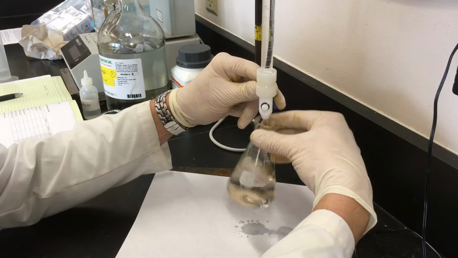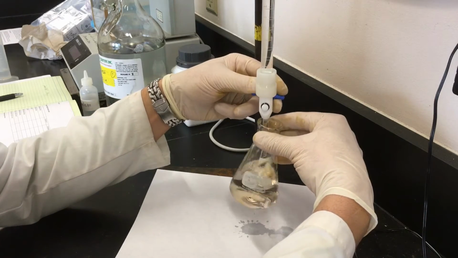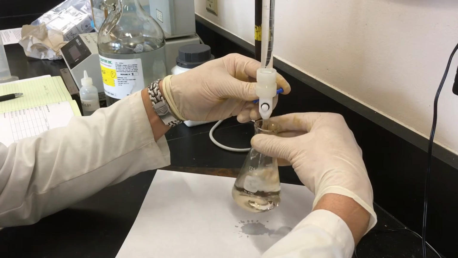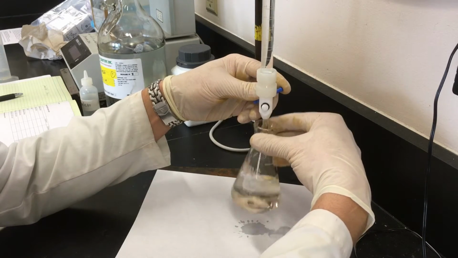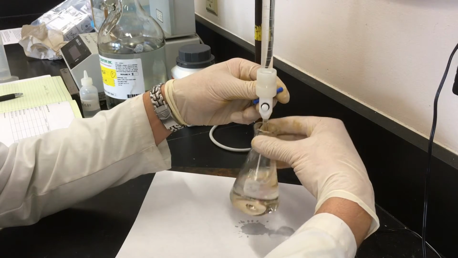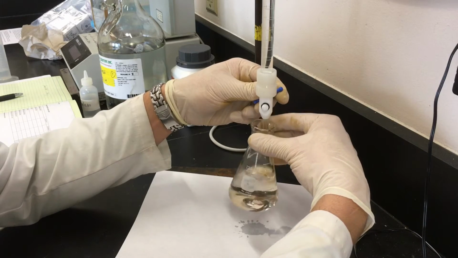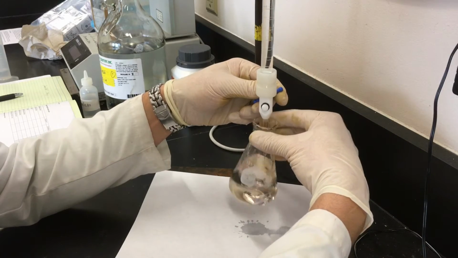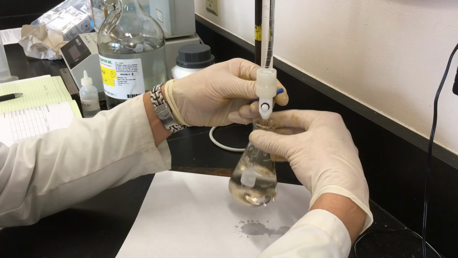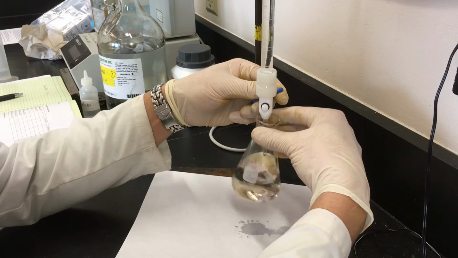So we're going to decrease the flow of NaOH as it seems like we're getting closer. So now we have it drop by drop. The pink is lingering a little bit more, so we must be getting closer still.